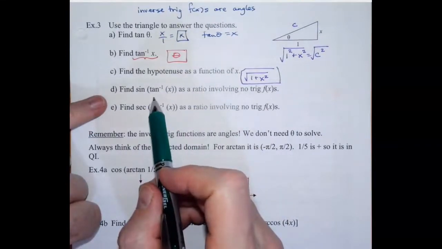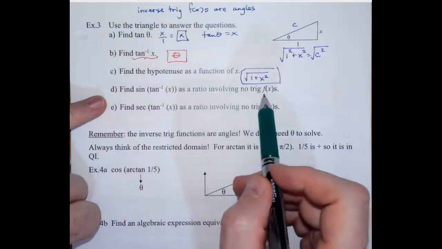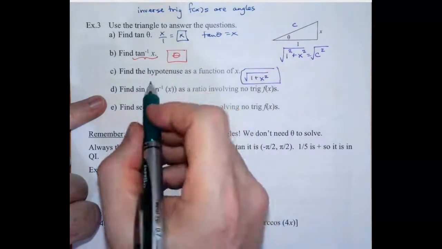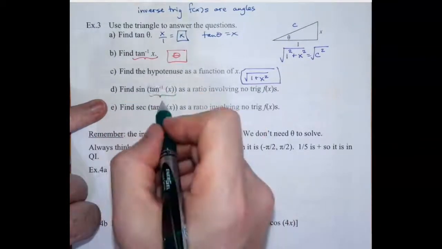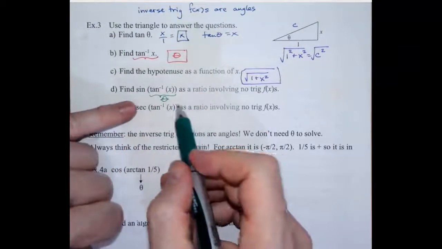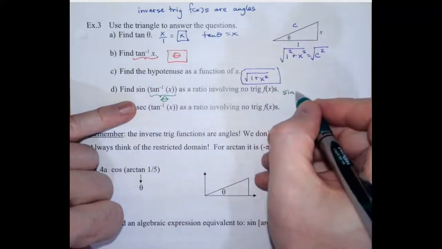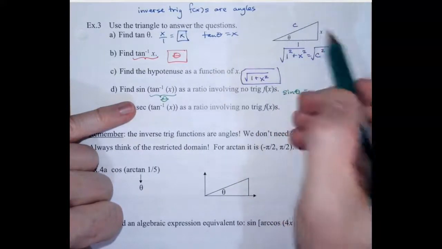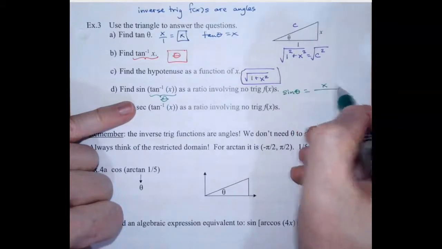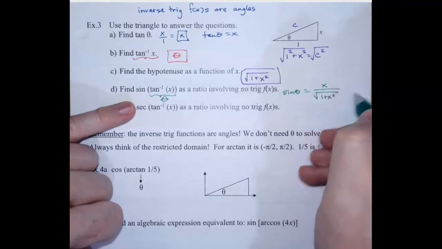Now it says find the sine of the inverse tangent of x as a ratio involving no trig functions. So this is an angle. We just talked about that, and it's right here. So that's theta. So we can just evaluate this as the sine of theta. And if we go up here and we do sine, sine is opposite over hypotenuse. So opposite would be x, and the hypotenuse is right here, the square root of 1 plus x squared.